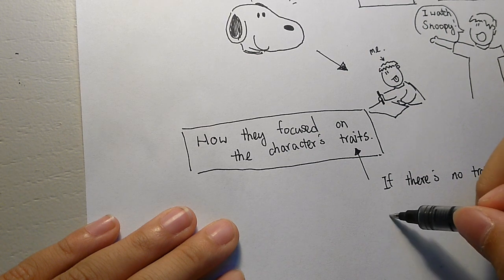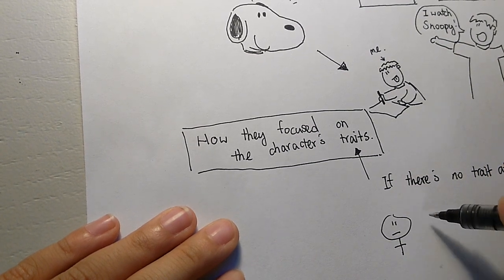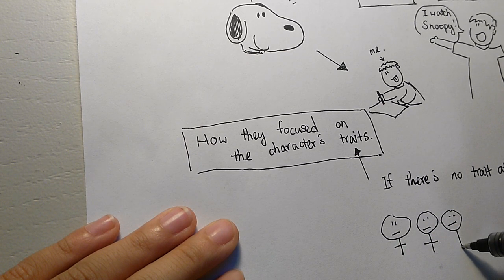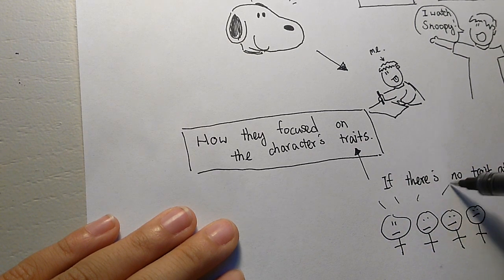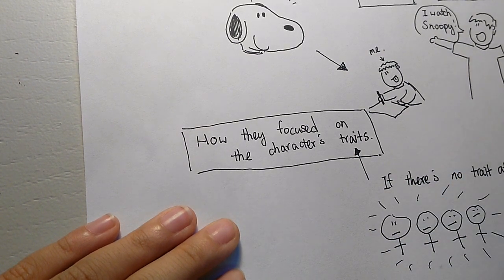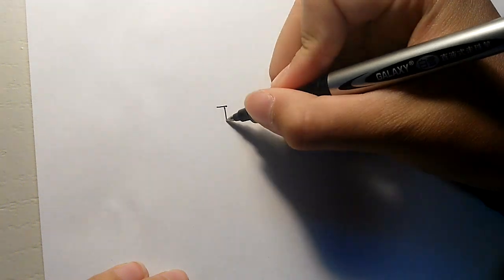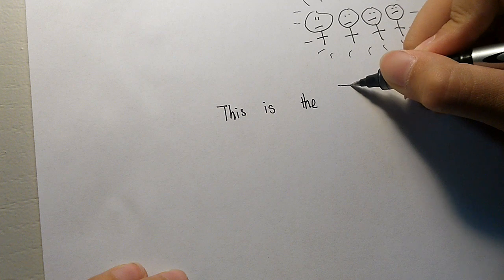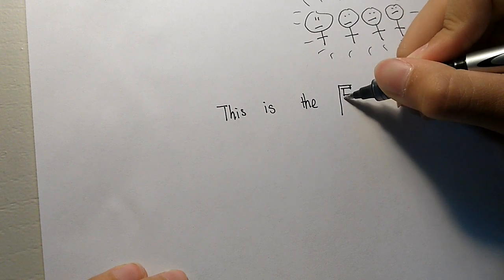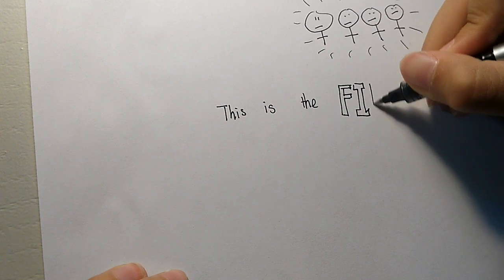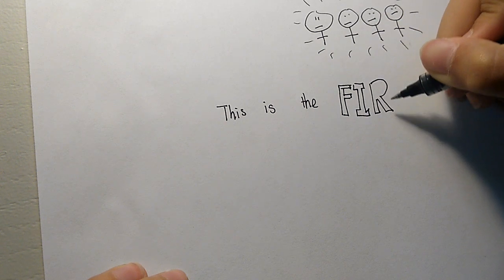If there is no trait at all, every single person will be the same. Or if you don't notice them, they will just seem the same to you. Just like this picture is showing, everyone's doing this neutral face, and they all look the same. So this is the very first step, or the first method, the first way, and anything you call that. That's the first step for me.